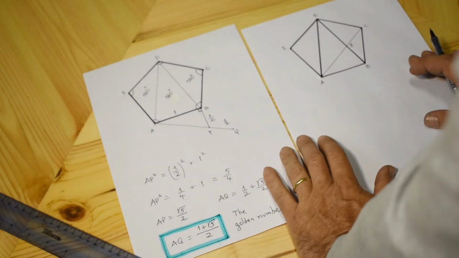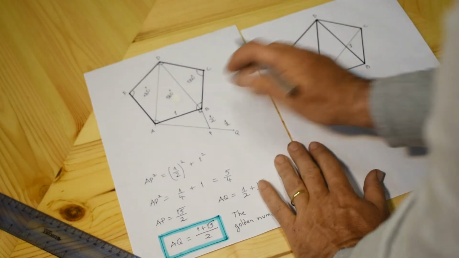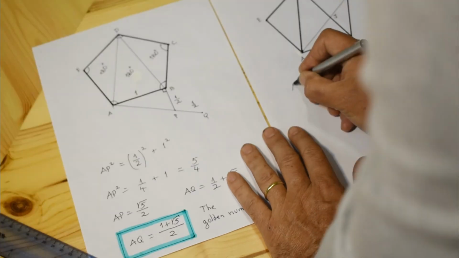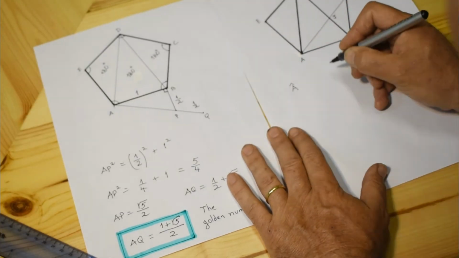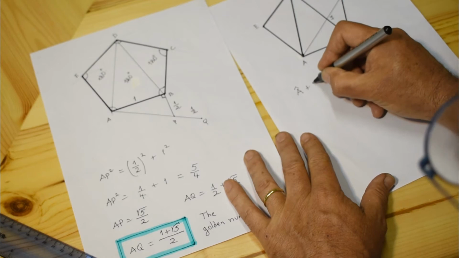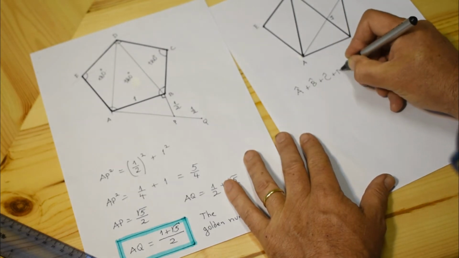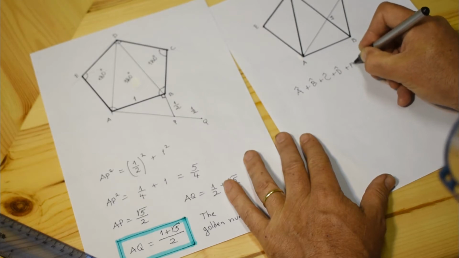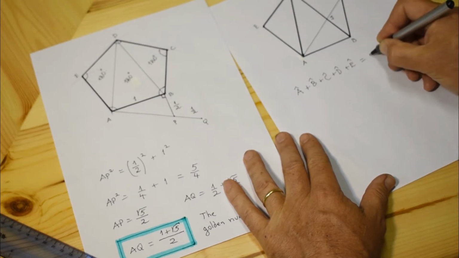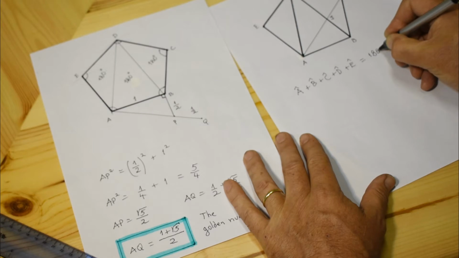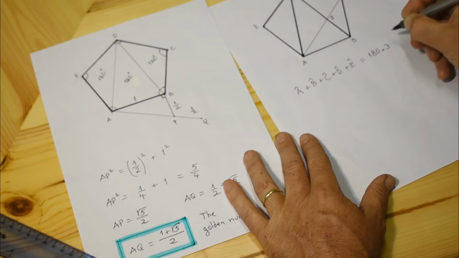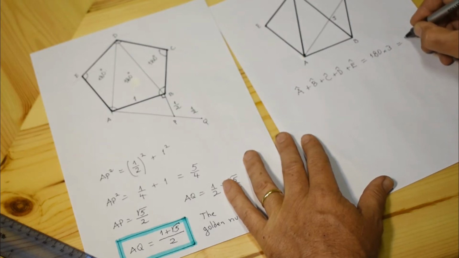So the sum of the 5 angles of the pentagon, A plus B plus C plus D plus E, is equal to 180 multiplied by 3, which is equal to 540 degrees.